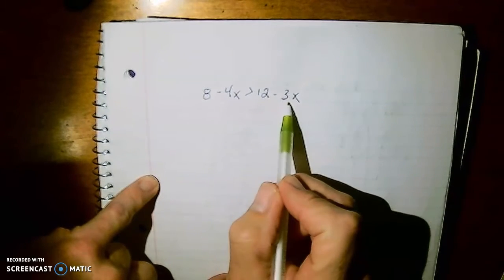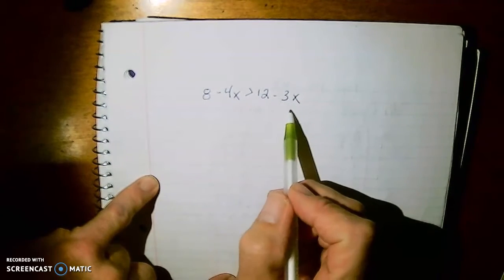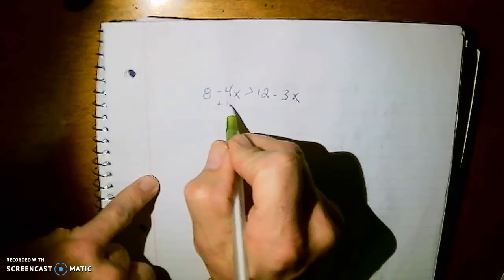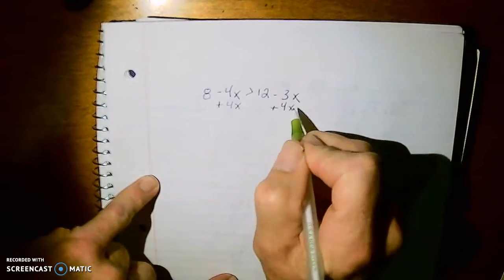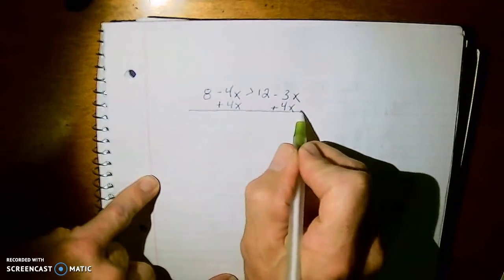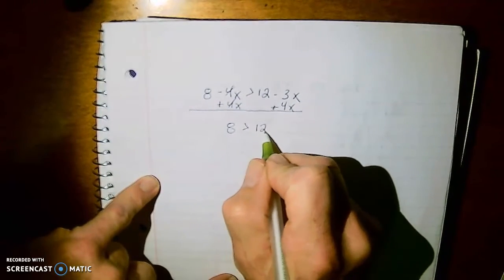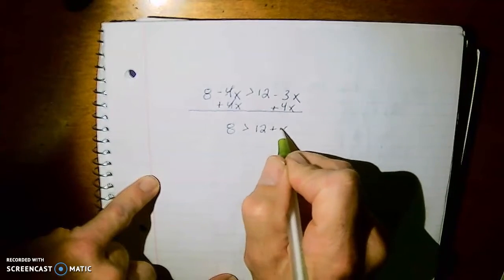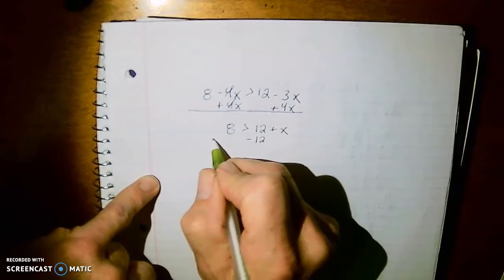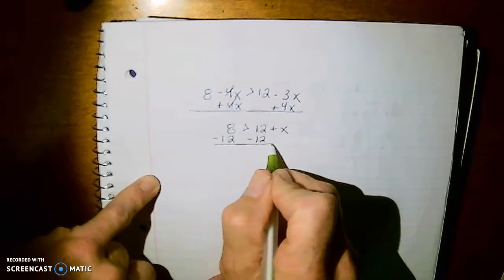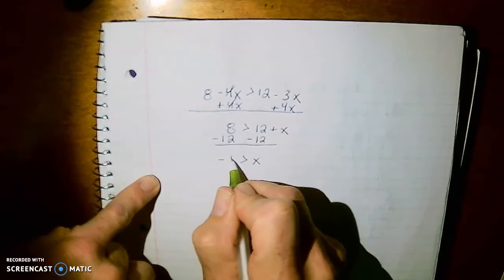If I add 4 to both sides, the coefficient for x will be 1. And that'll just leave us with x. So I'm going to go ahead and add 4x to each side of the inequality, just like we did with equations. And I'm going to get 8 is greater than 12 plus 1x, or just x. Now I'll isolate the x by subtracting 12 from both sides, and I will get x on the right side and negative 4 on this side.